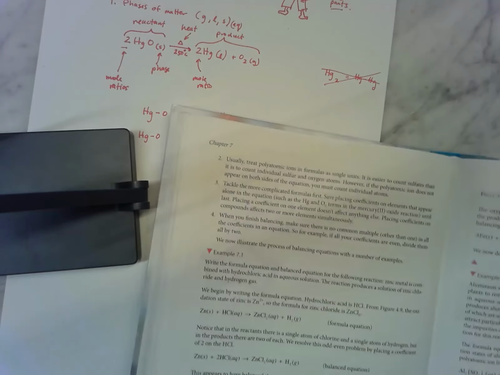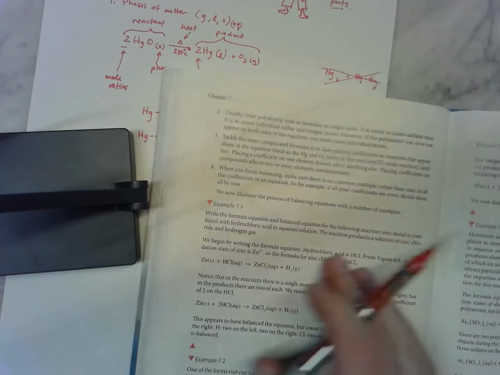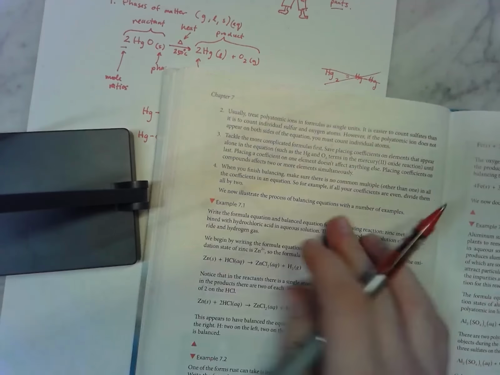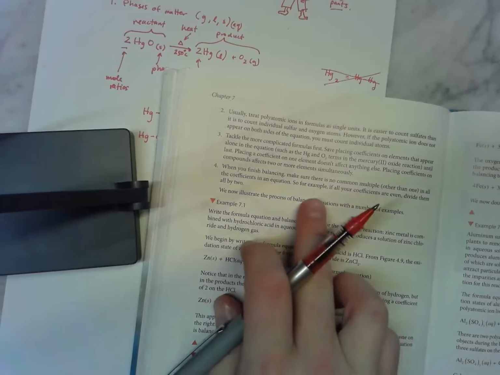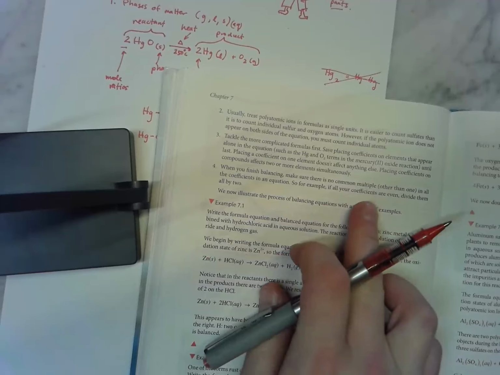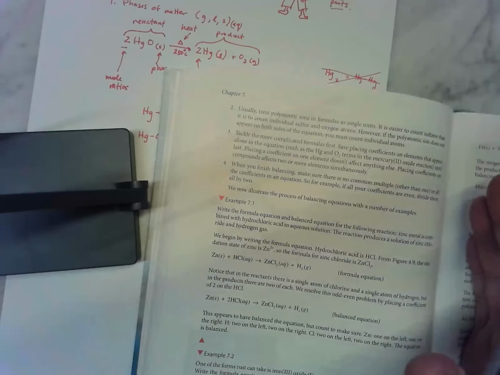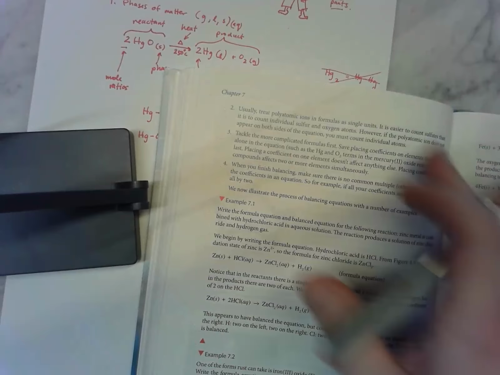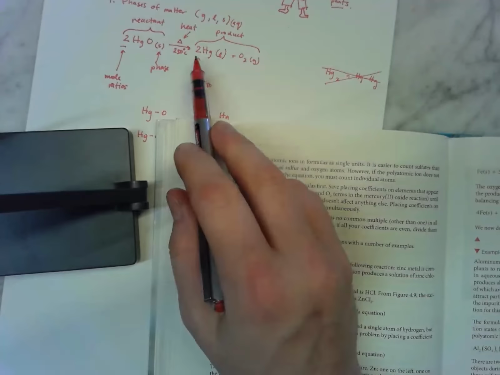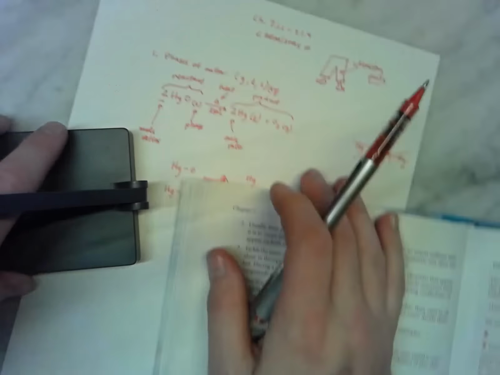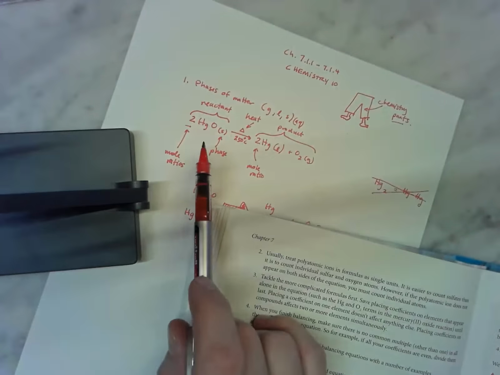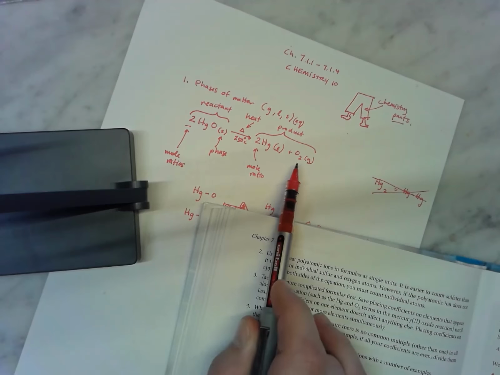And then he says do more complicated stuff, but you guys will figure that out. When you finish balancing, make sure there are no common multiples. So if you've got, like, 2, 2, 4, and 2 as your coefficients, like right here, we've got 2, 2, and 1, so we can't reduce that at all.